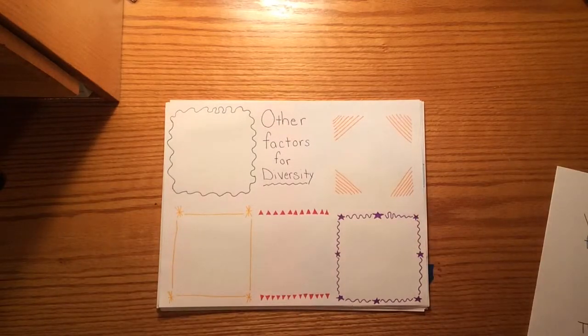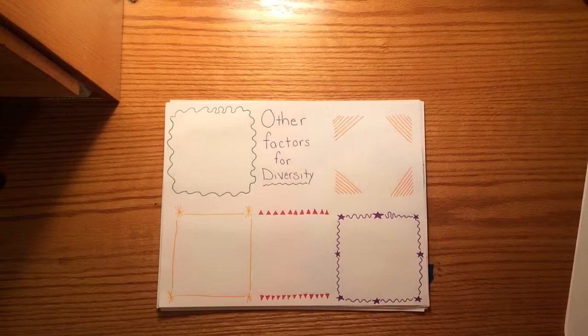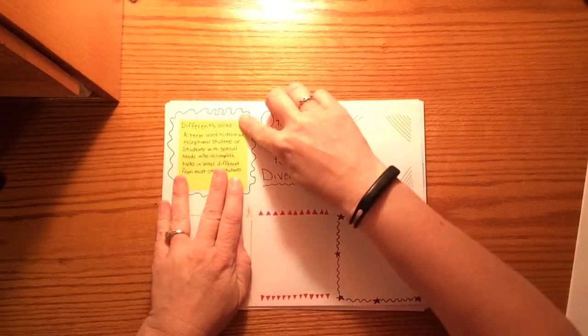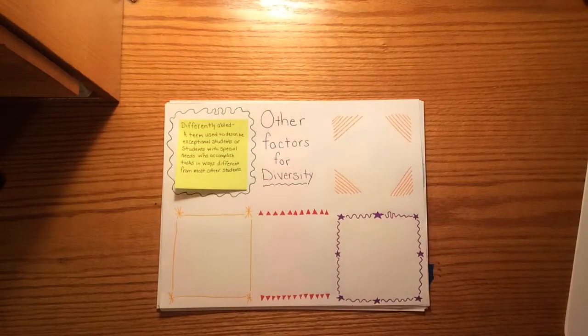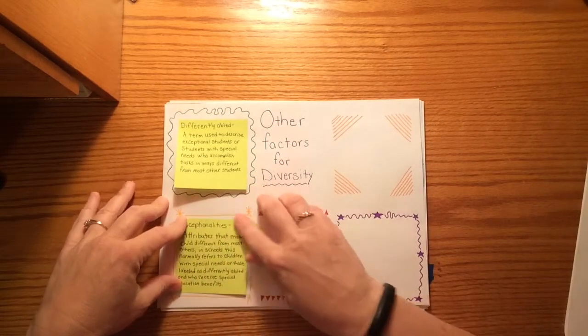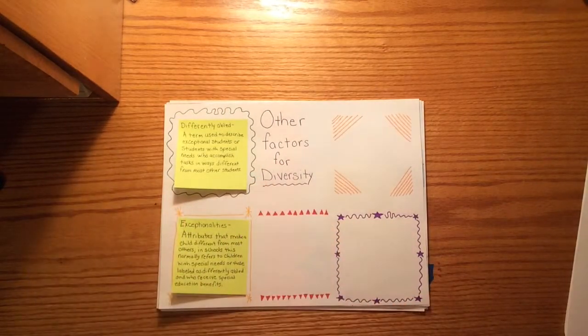So what other factors should we take into consideration in our classrooms? Differently abled students. This is a term used to describe exceptional students or students with special needs who accomplish tasks in ways that are different from most of the other students. And exceptionalities are the attributes that make a child different from most others.